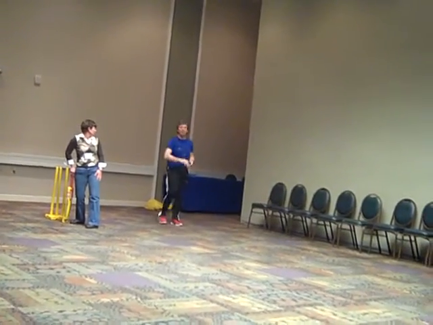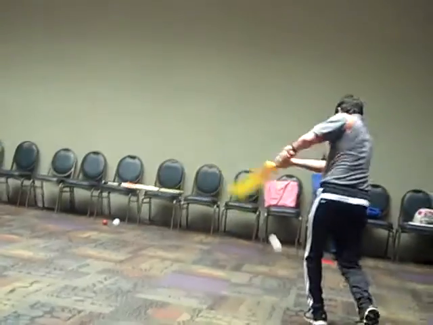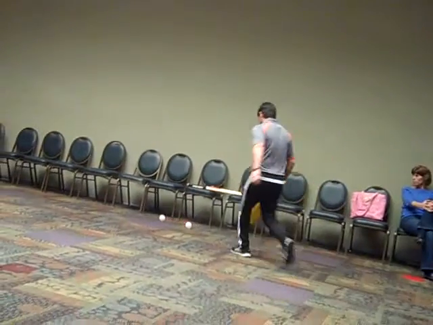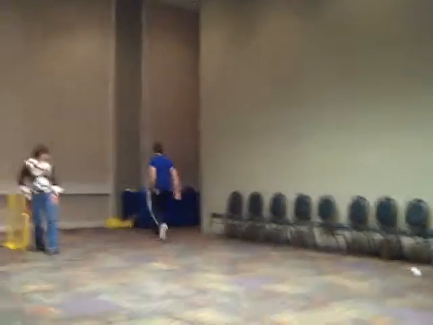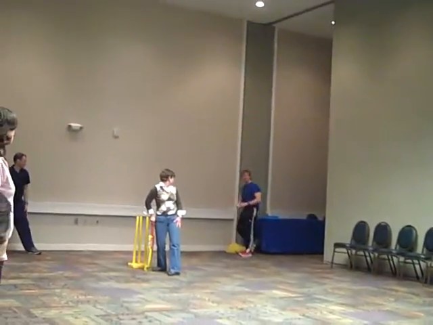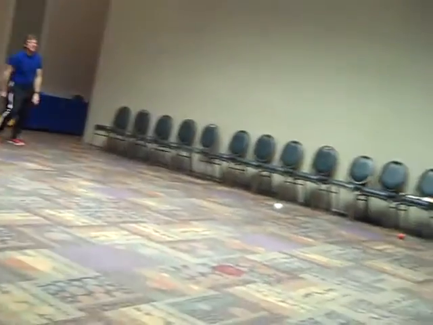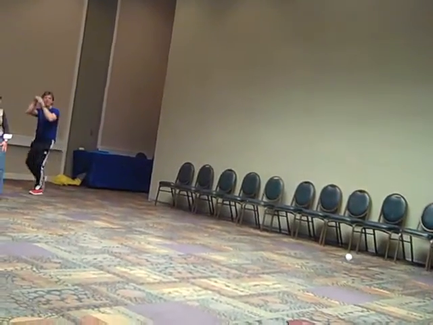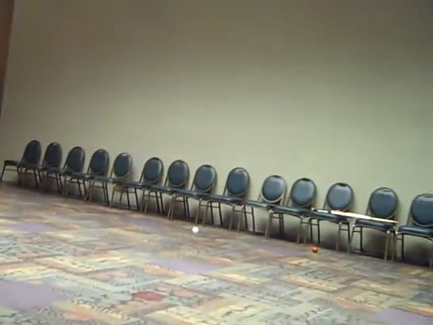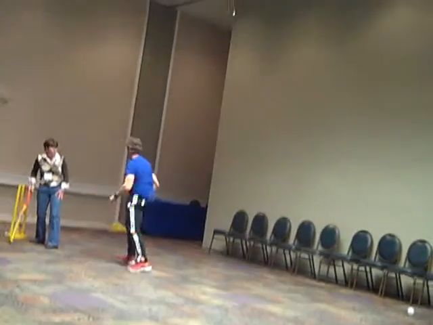You're not going to see much with a wiffle ball, but you can spin it. I'll try just the tennis ball here. And you can do a little wrist spin. How was that?